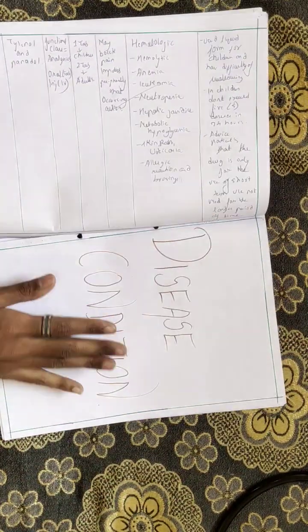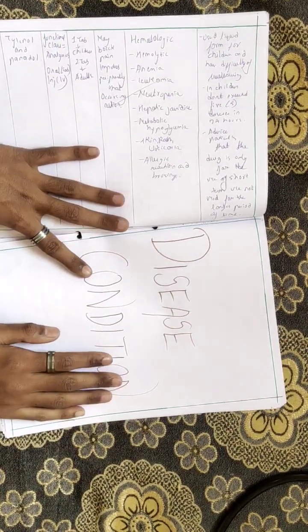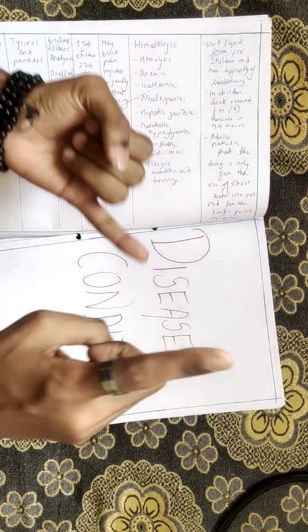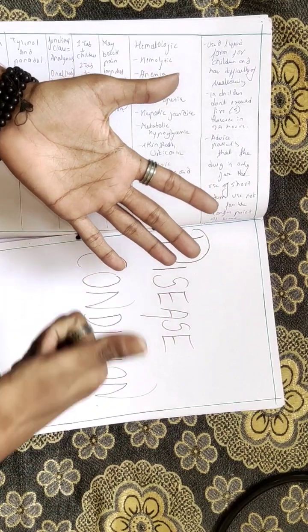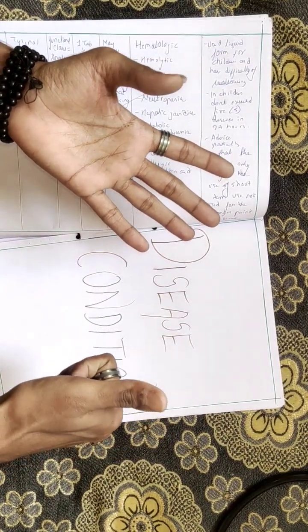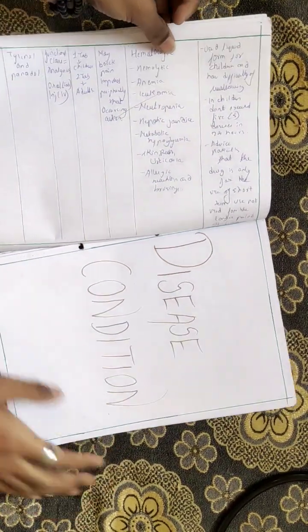Then coming to the disease condition, this is the important part in every clinical presentation. The format is the same: history, physical examination, drug study, Nanda diagnosis, nursing notes, health education. At last, as I said, I will make a PDF for it. The main thing is the disease condition.